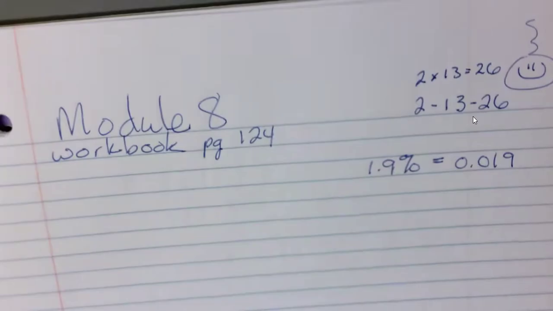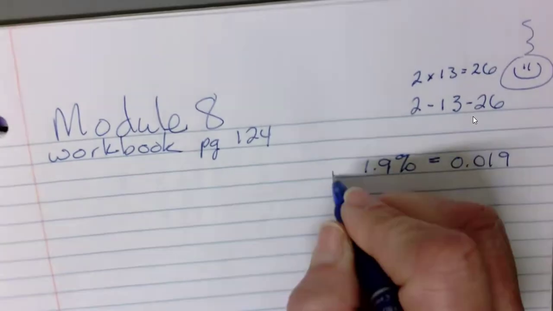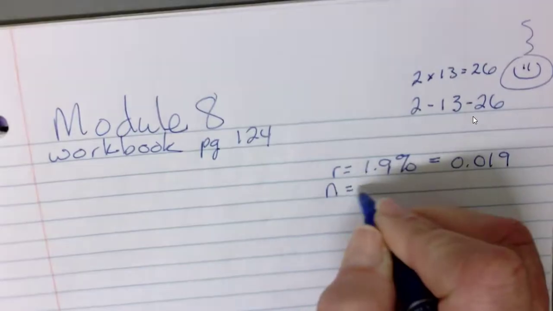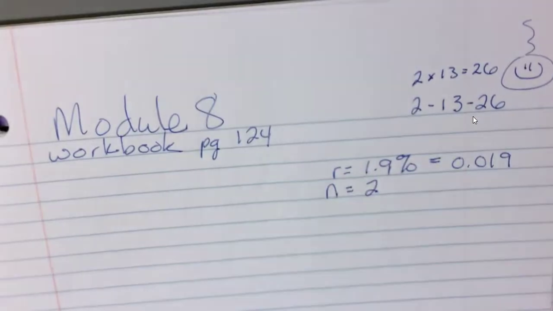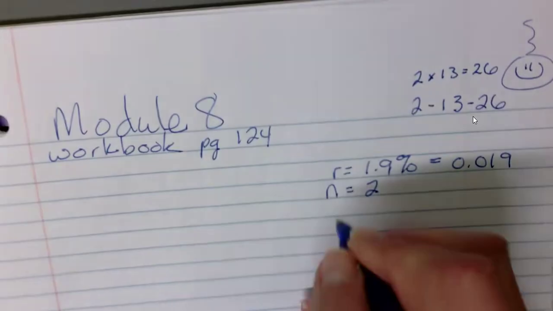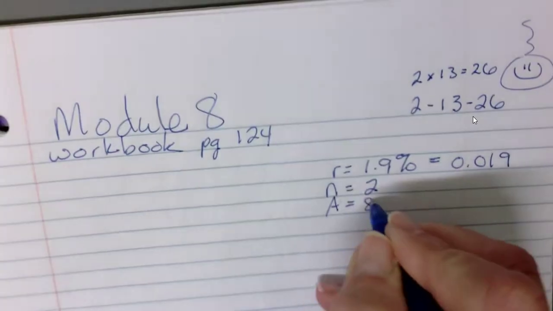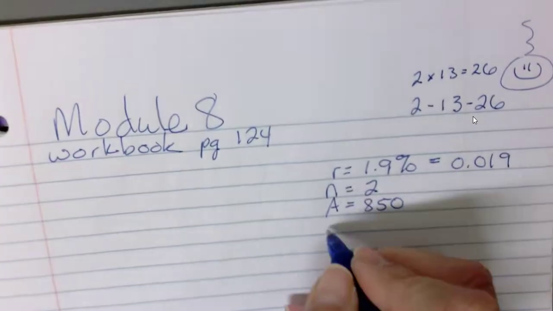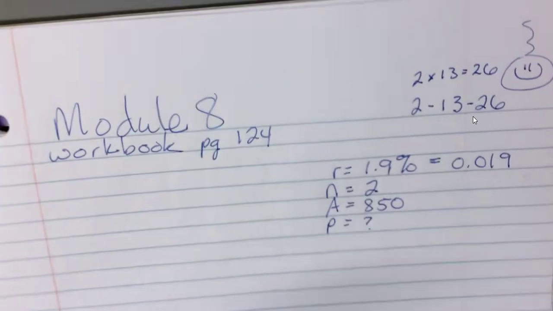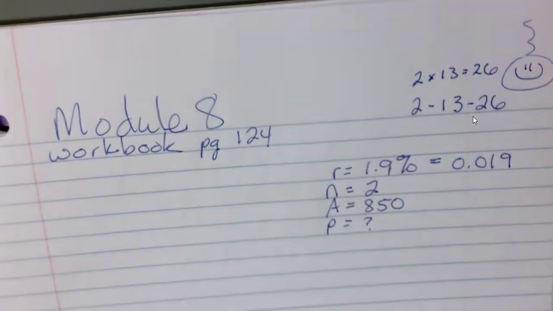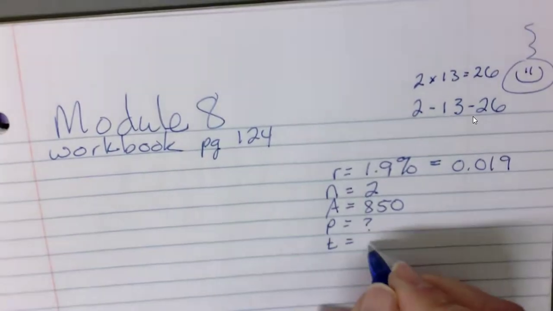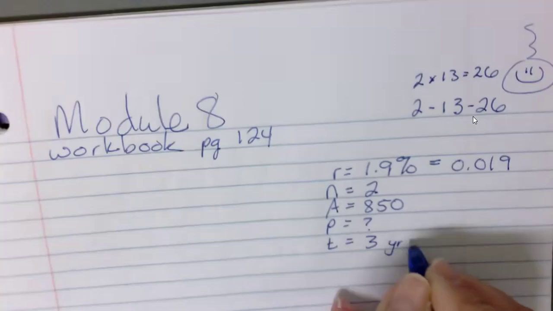The annual interest rate is compounded semi-annually, twice per year. So that tells me right there that I need an N, and the N is going to be 2, because it's not just yearly, it's twice per year. How much should he deposit so that the balance is 850? So I want my A to be 850 at the end, and the P is the principal, and I don't know what it is. It's what we're trying to find out. And the time is 3 years.